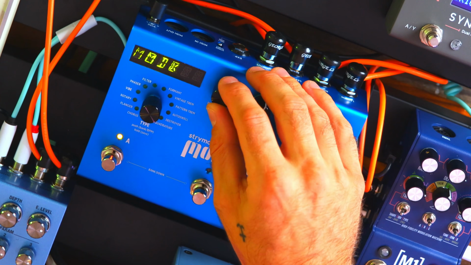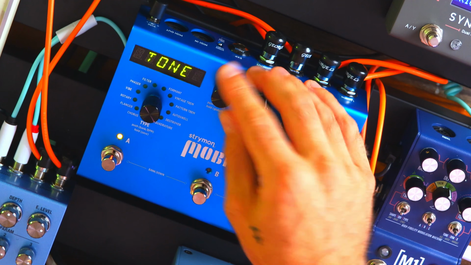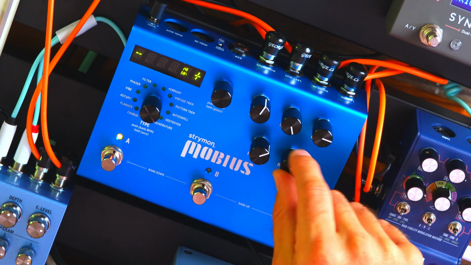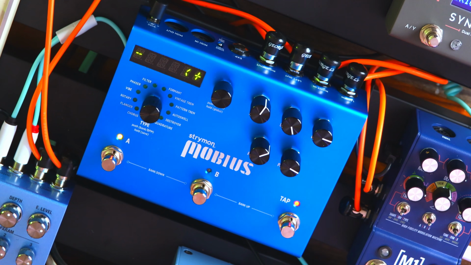Within this menu, we also have mix as well as tone, which are actually available right here as well through these parameters. So this is mix, this is tone, right? So they've made the important ones available. Not that the others are not important, but you know what I mean.